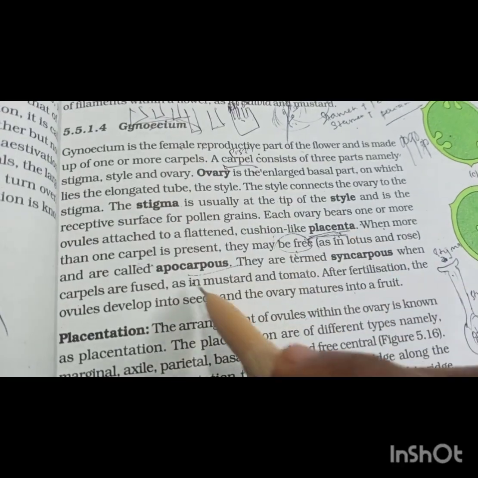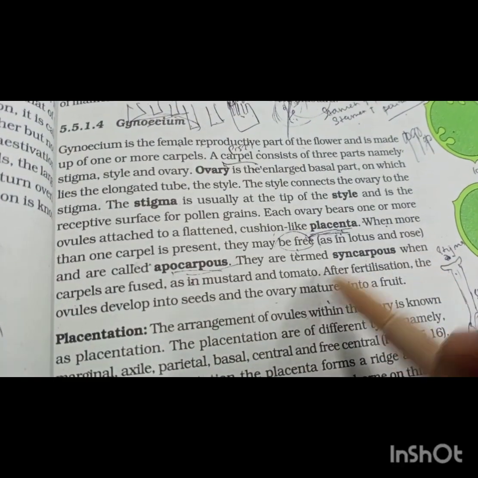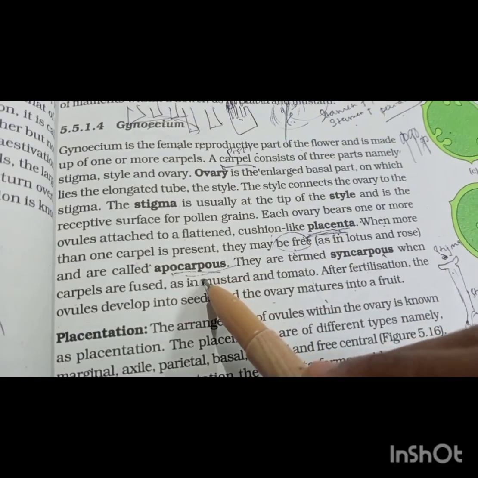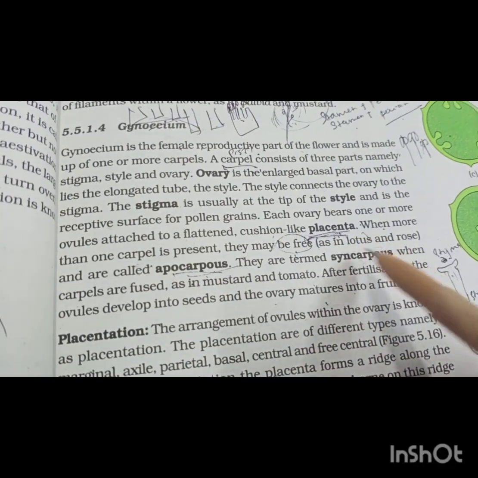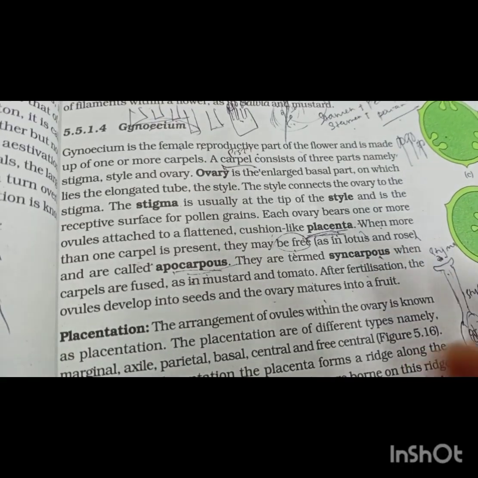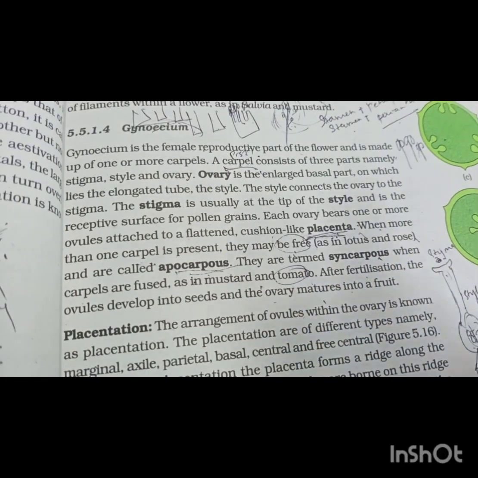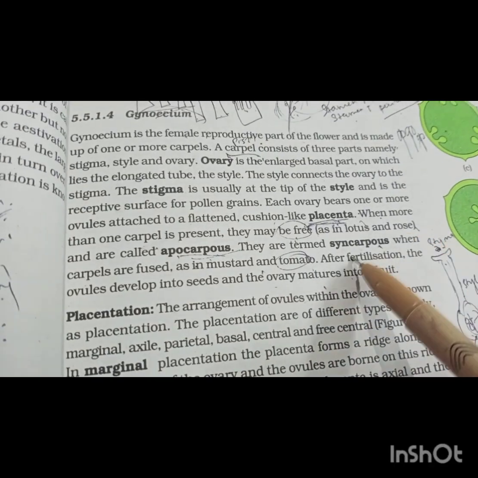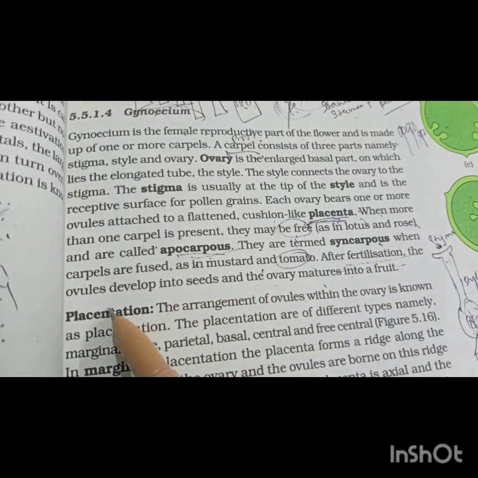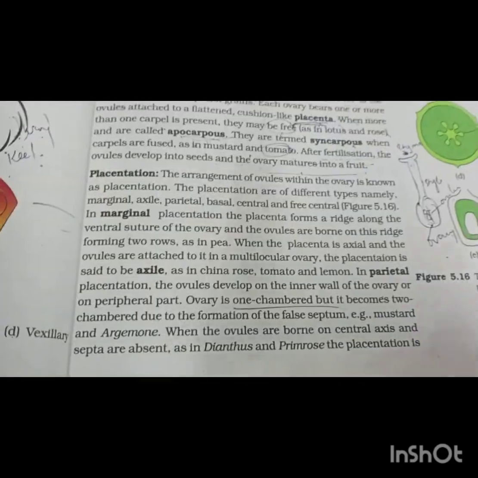If they are free, it is known as apocarpous, and if they are united or fused, it is known as syncarpous. Free apocarpous, you can cite in lotus or rose, and if the carpels are fused together, it is syncarpous, and you can see that in mustard or tomato. This is what I have said before. After fertilization, the ovules develop into seeds and the ovary matures into fruits.